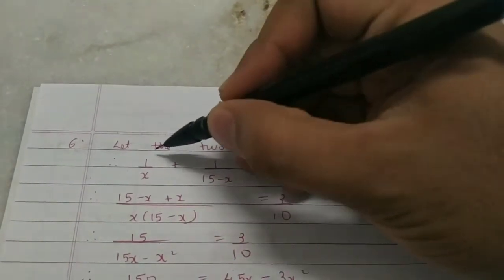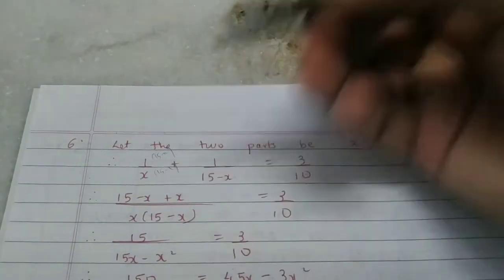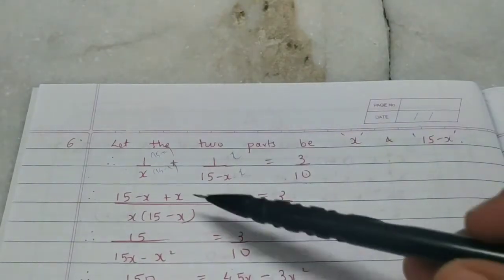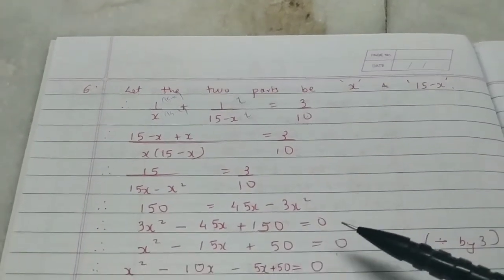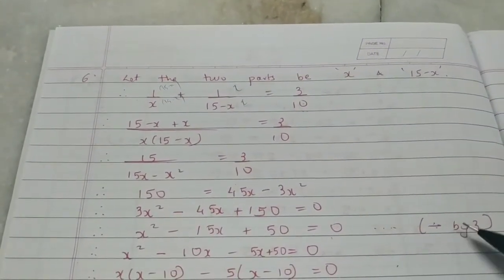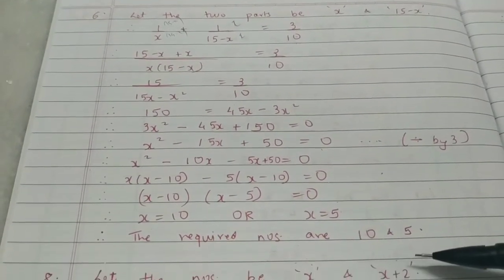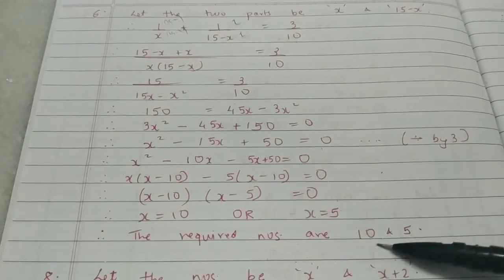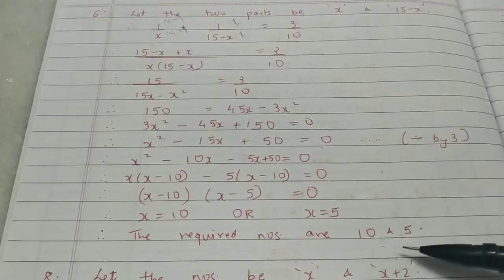So this will become into 15 minus x into 15 minus x, and this will become into x into x. So we have a common denominator, get the numerators together, open the brackets, cross multiply and get the quadratic equation, simplify it by dividing by 3, splitting the middle term, and we get two values of x, and both are acceptable. So the required numbers are 10 and 5 because their sum is 15. Now the first number could be 10 and the second number could be 5, or vice versa. That doesn't matter. This is the answer.